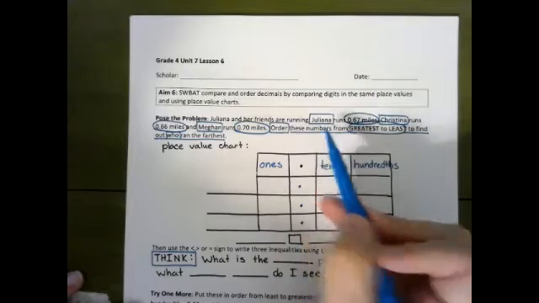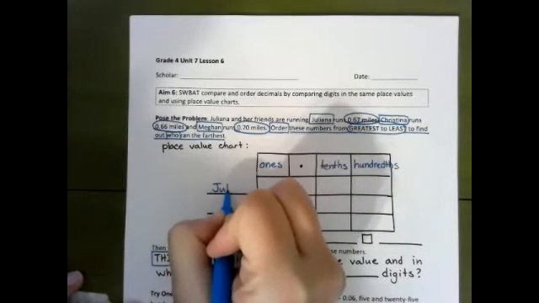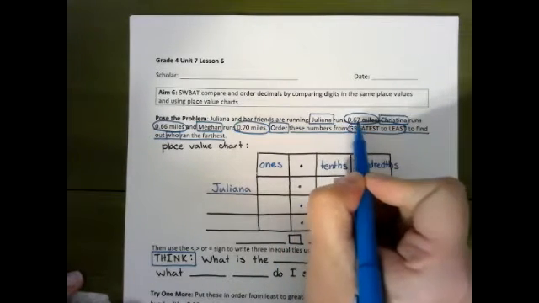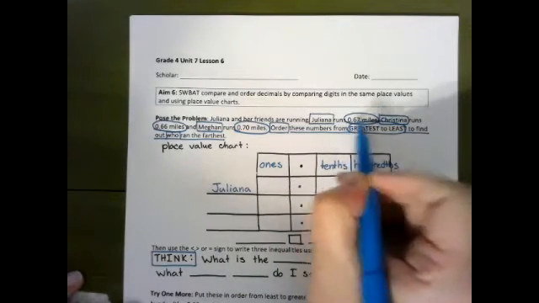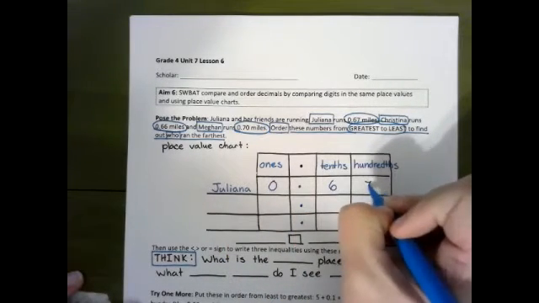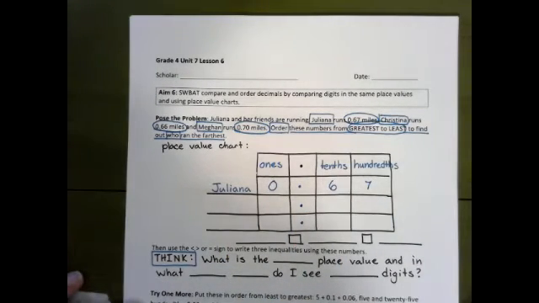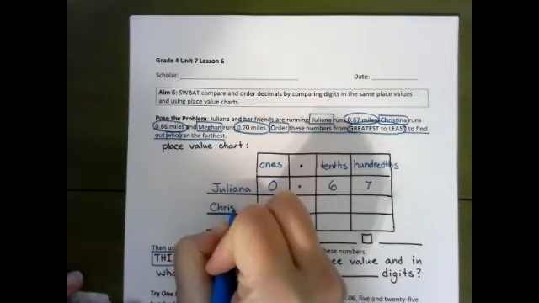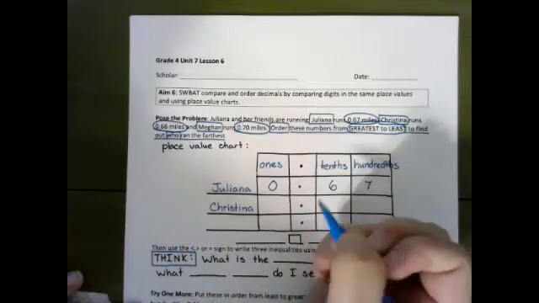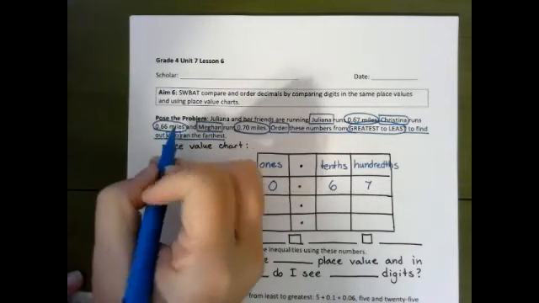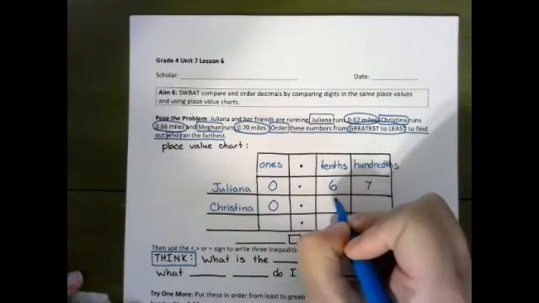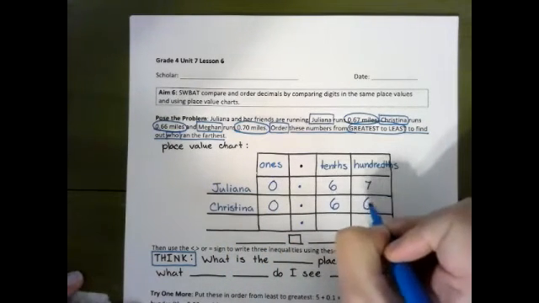Our first runner is Juliana. She runs 67 hundredths miles, which means there are 0 ones, 6 tenths, and 7 hundredths. Now let's look at Christina. She runs 66 hundredths miles. So again, 0 ones, decimal point, 6 tenths, and 6 hundredths.